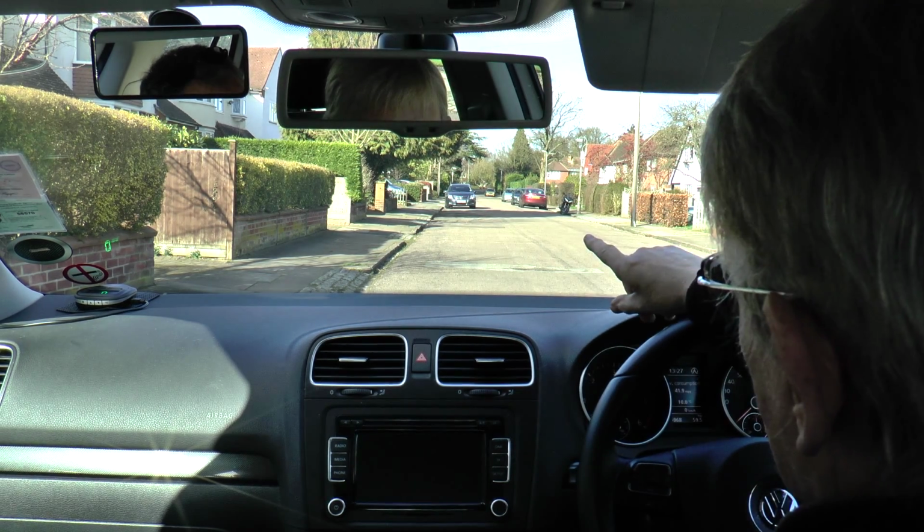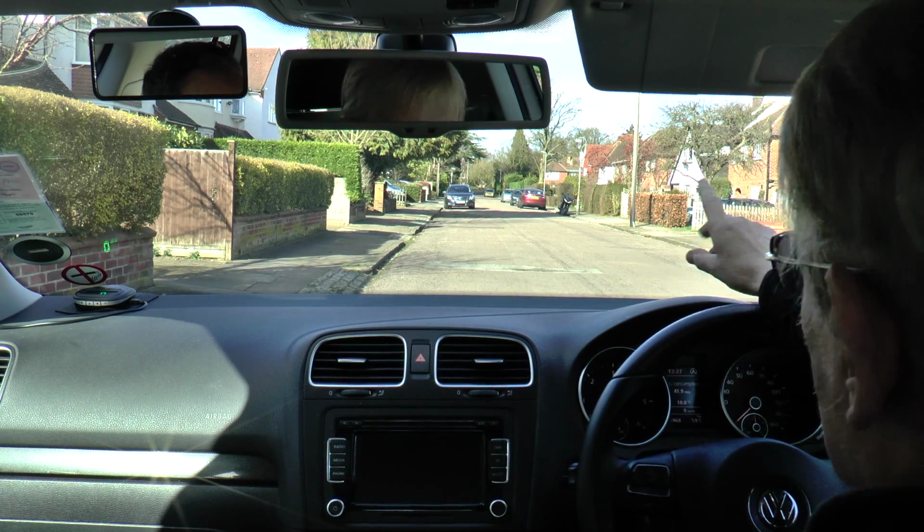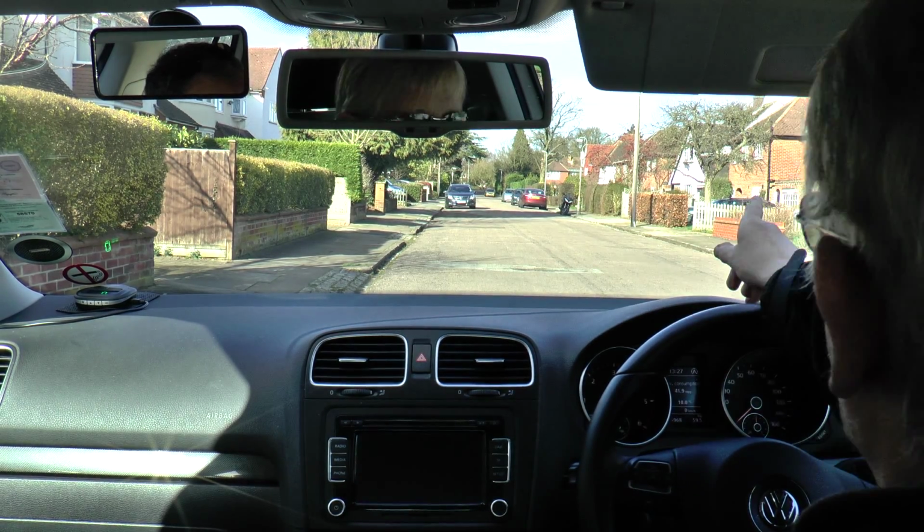Is there a road on the left? No, there's not. It's not a crossroads. Okay, there's a road on the left. Is there a road on the right? Oh yes, there is. That's a crossroads.